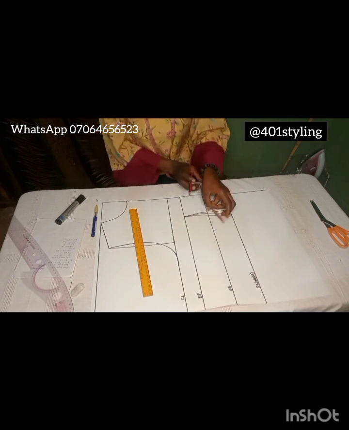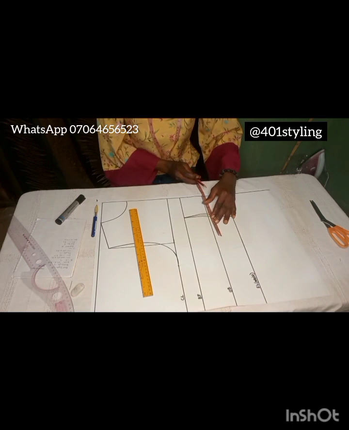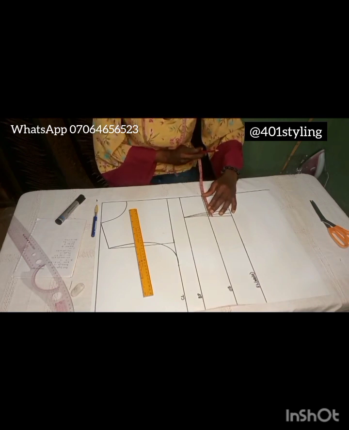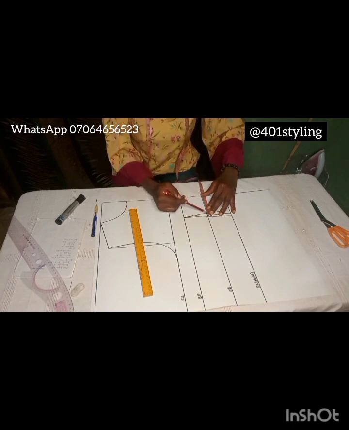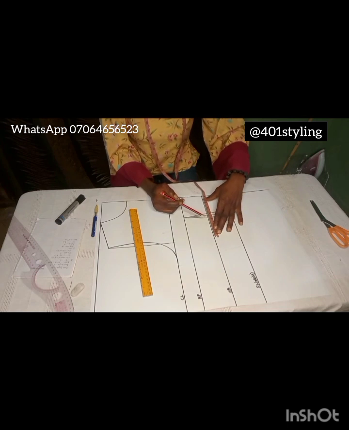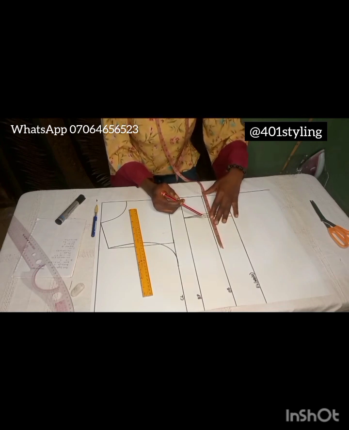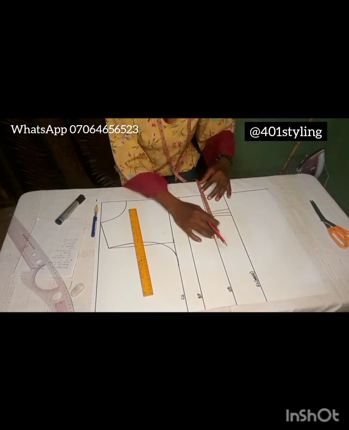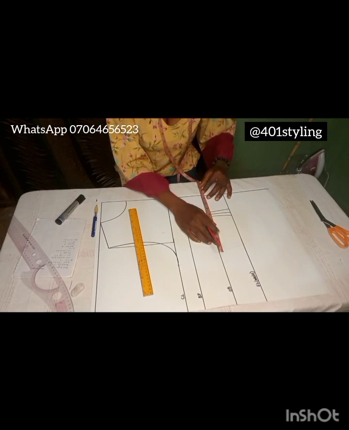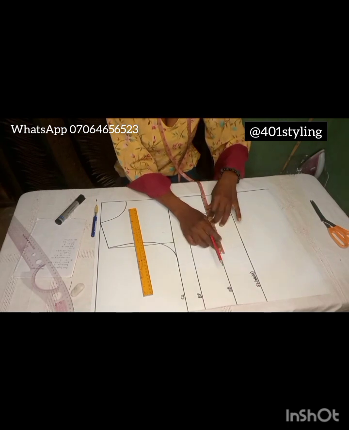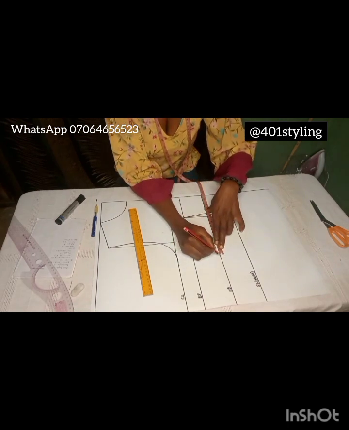So my 6.5 plus whatever I have here, I have 0.6 here. So 6.5 plus 0.6 plus 2 inch seam allowance. So that is around 9 point something. We return it back here.